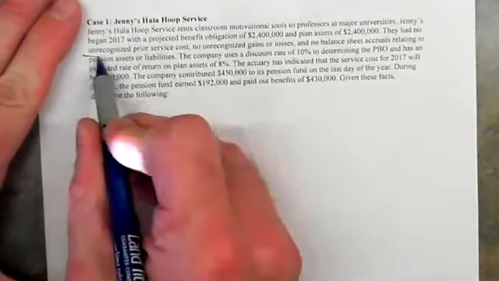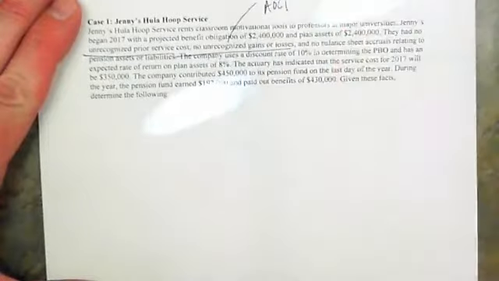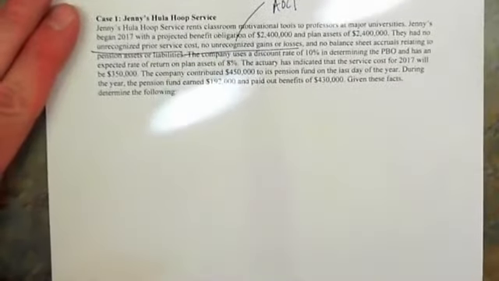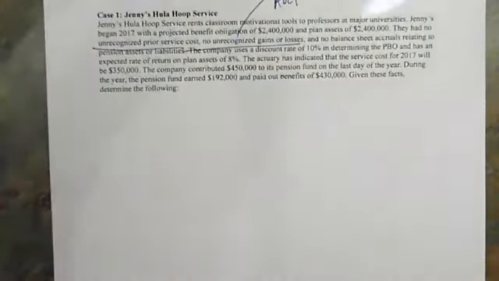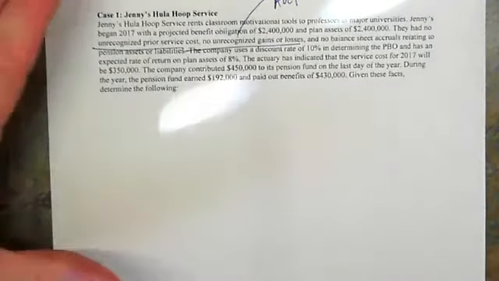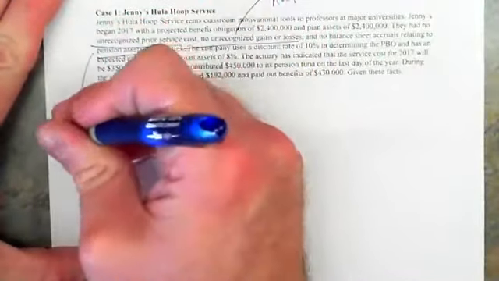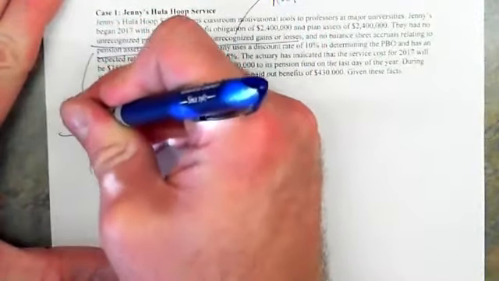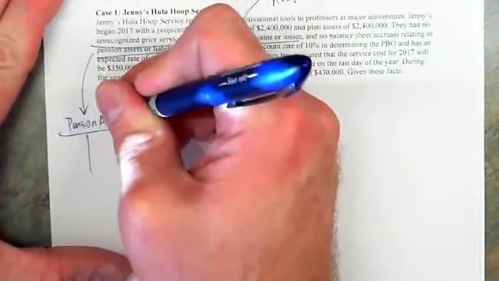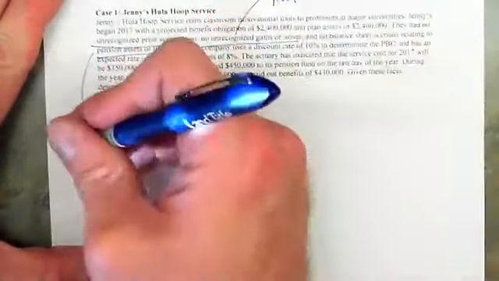That refers to the AOCI items, accumulated other comprehensive income items. And there were no balance sheet accruals related to pension assets or liabilities, which means that my pension asset/liability is currently 0.